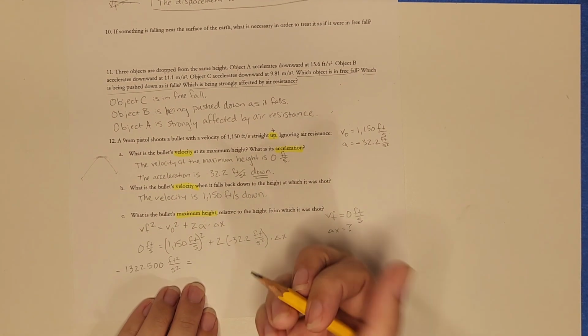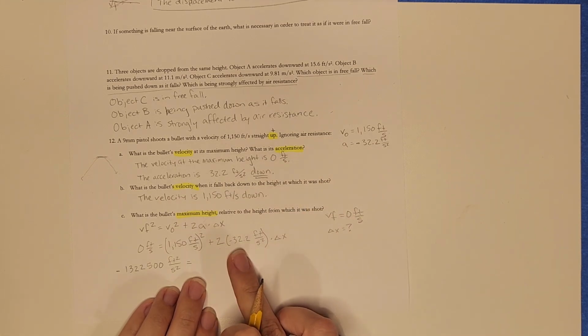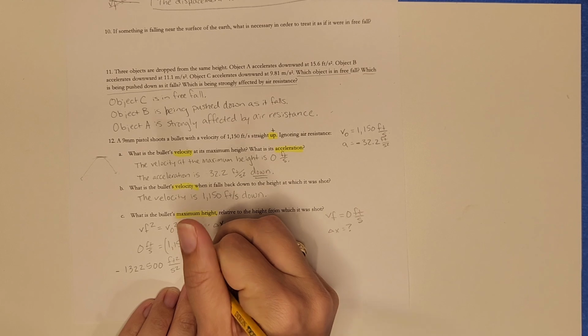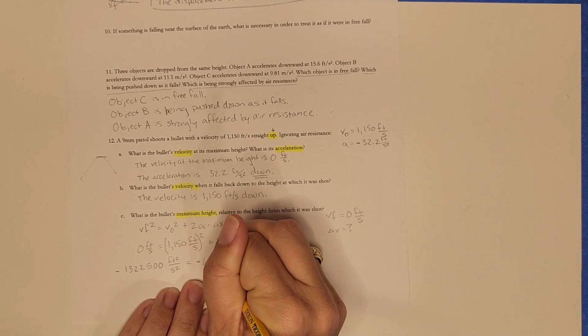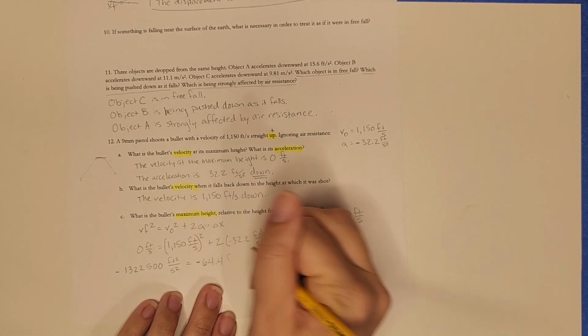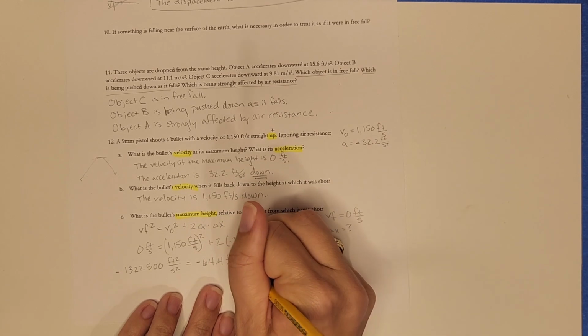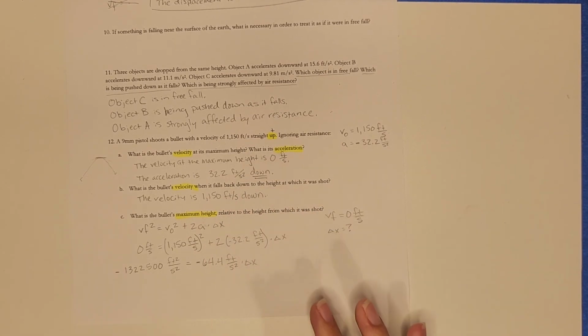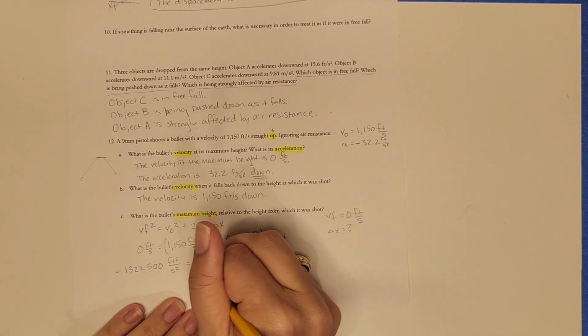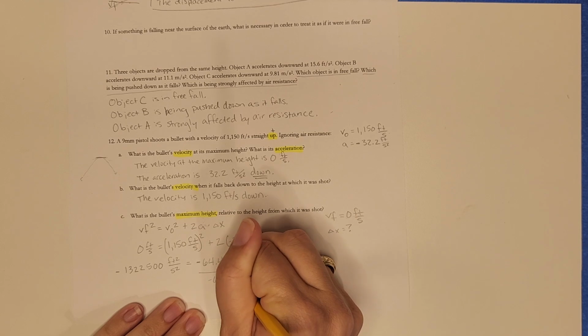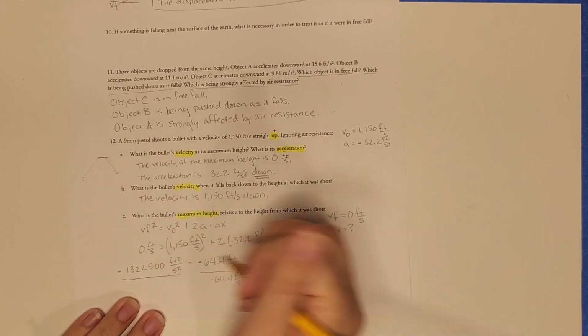Equals this 2 times negative 32.2, so it's negative 64.4 feet per second squared times delta x. Okay, and so now I can divide both sides by this negative 64.4 feet per second squared.